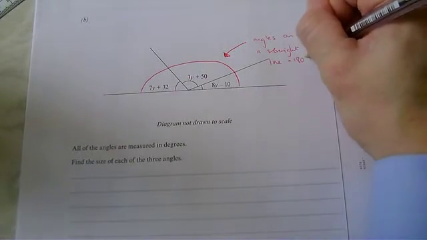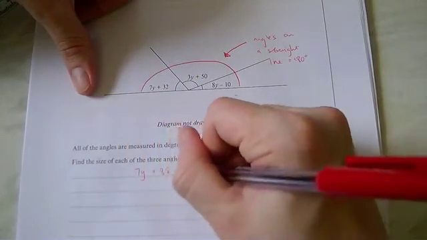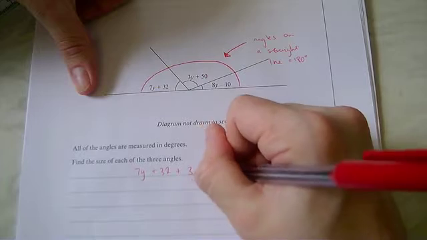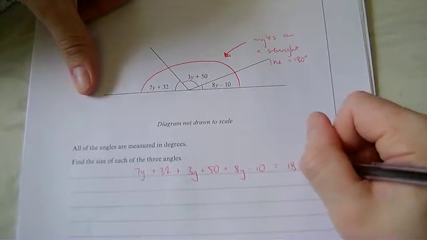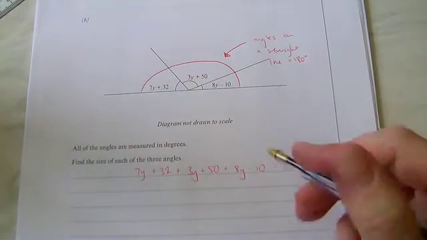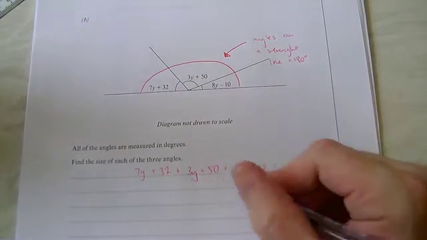equal 180 degrees. Okay, so I'm going to say 7y plus 32 plus 3y plus 50 plus 8y minus 10 is equal to 180 degrees. Okay then, 7y plus 3y is 10y, plus the 8y is 18y.